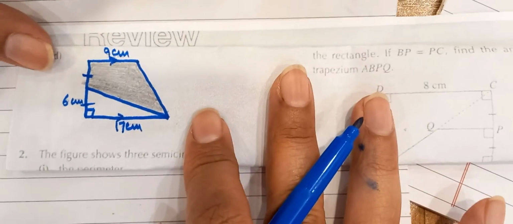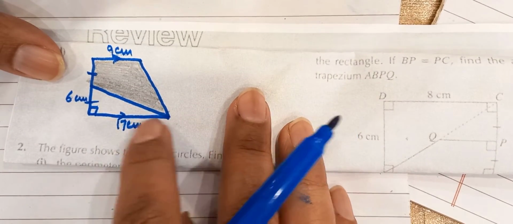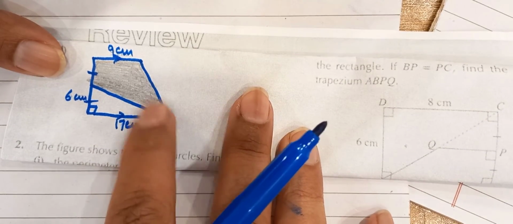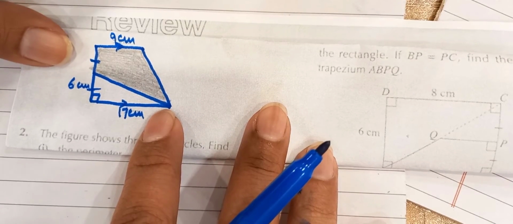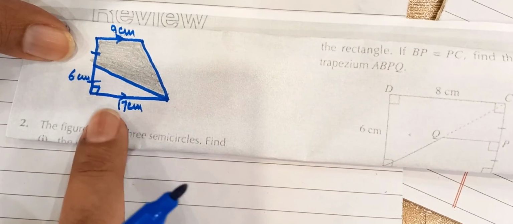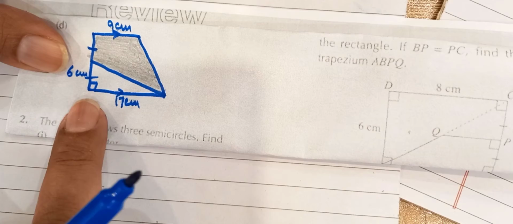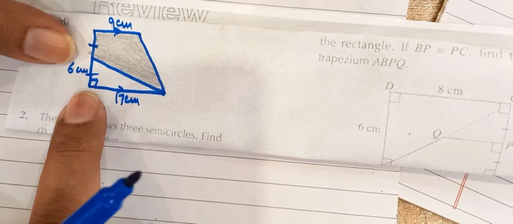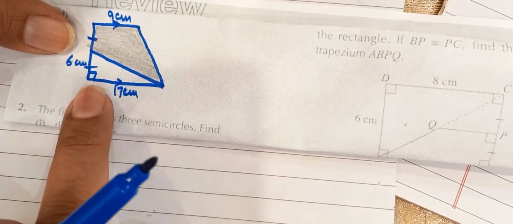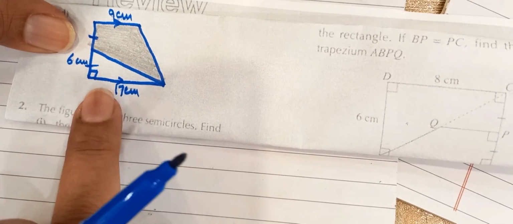Part D is about finding the area of this shaded region. Now in maths, there is no such shape like this shaded region. So we are going to break this entire shape into known shapes. The bigger shape is a trapezium, which is a quadrilateral with two parallel sides and a perpendicular height joining them, and a triangle. I will find the area of the trapezium first, and then subtract the area of the triangle from it, and I'll get my required answer.